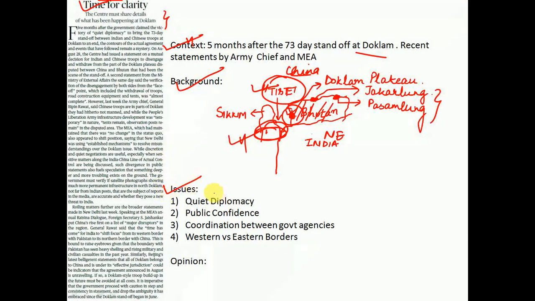Now what are the issues that have come in the aftermath of this standoff? It has been 5 months since the standoff was declared over between the two countries, but some issues are emerging again. The first issue is that of quiet diplomacy. In such sensitive issues, quiet diplomacy has been welcomed and even professed by several experts. It helps solve these issues without politicizing them. So definitely there are advantages.